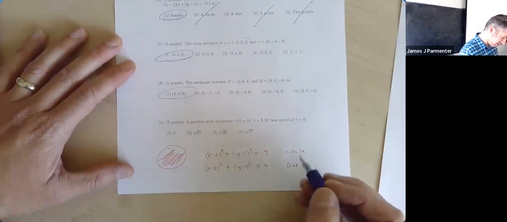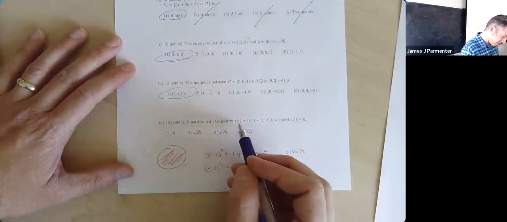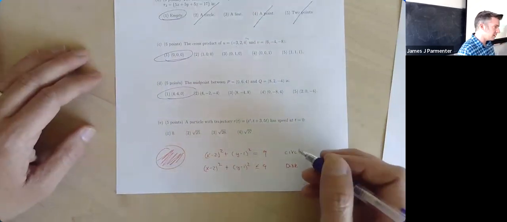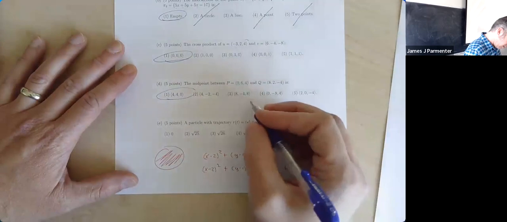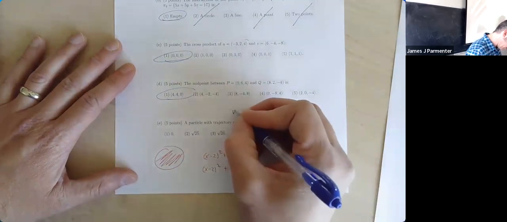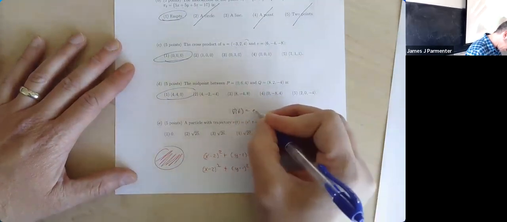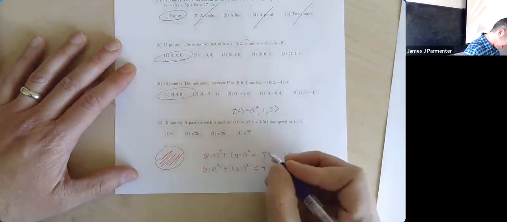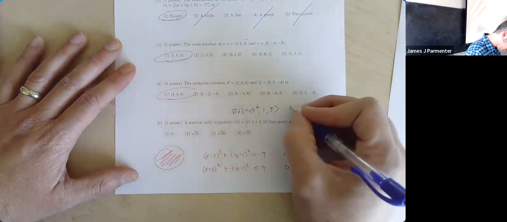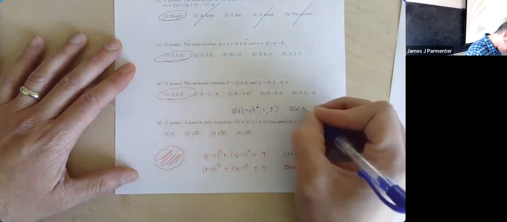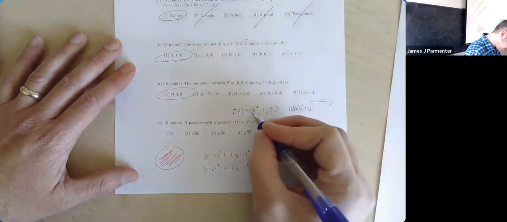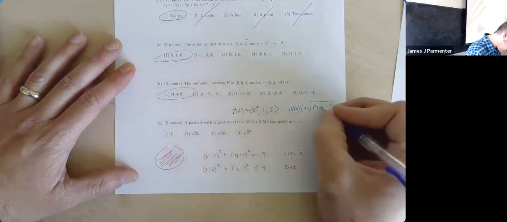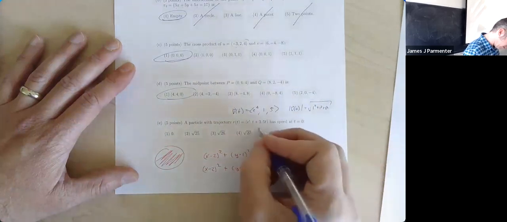And finally, a particle with this trajectory has speed at t equals 0. So we know how to calculate speed, right? The velocity is e to the t, comma 1, comma 5. And then the magnitude of that at 0 is just the square root of e to the 0 squared plus 1 squared plus 5 squared, which is the square root of 27.